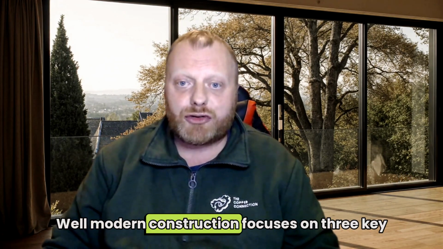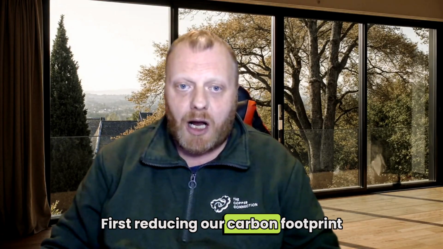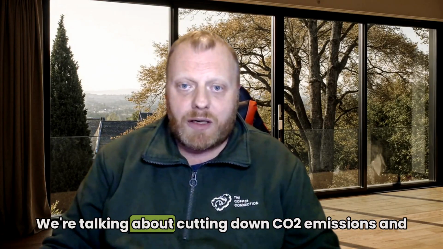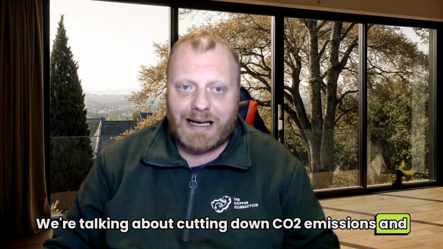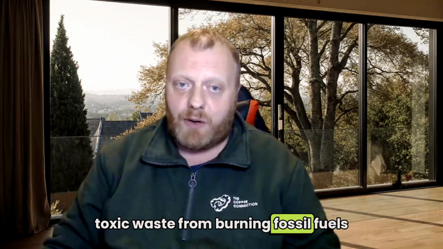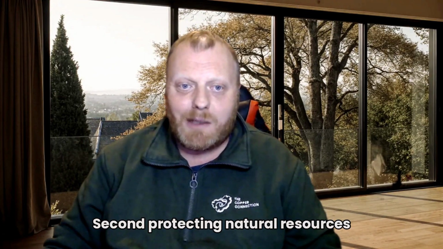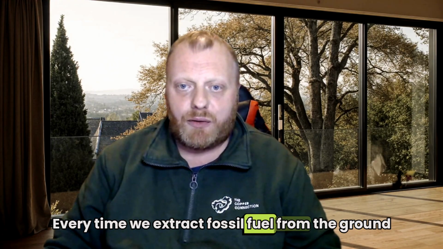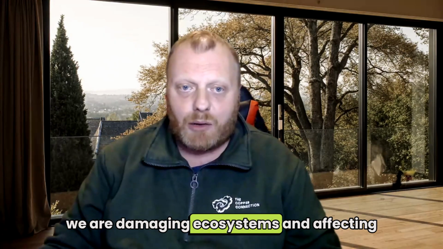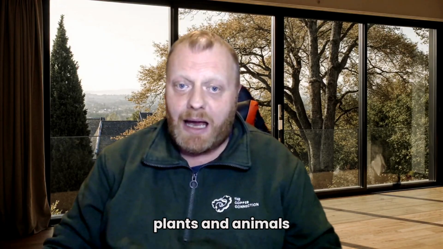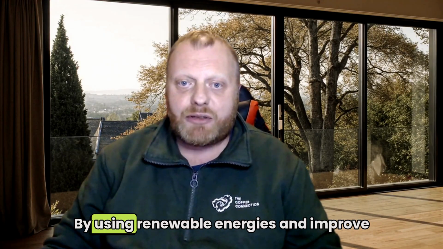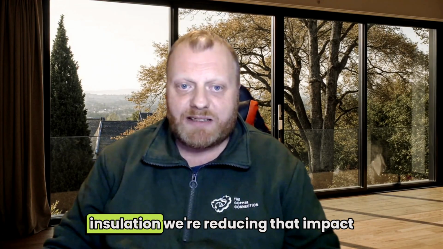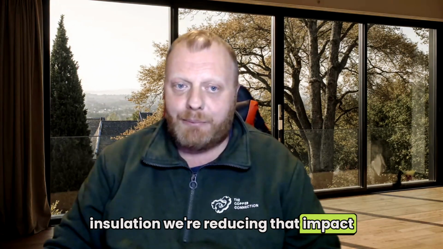Well, modern construction focuses on 3 key areas. First, reducing our carbon footprint. We're talking about cutting down CO2 emissions and toxic waste from burning fossil fuels. Second, protecting natural resources. Every time we extract fossil fuel from the ground, we are damaging ecosystems and affecting plants and animals. By using renewable energies and improved insulation, we're reducing that impact.